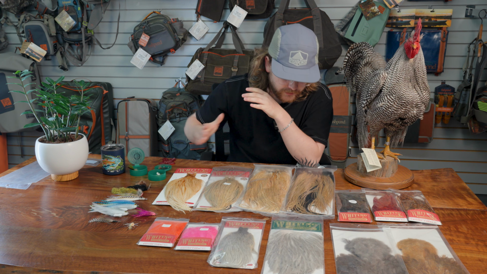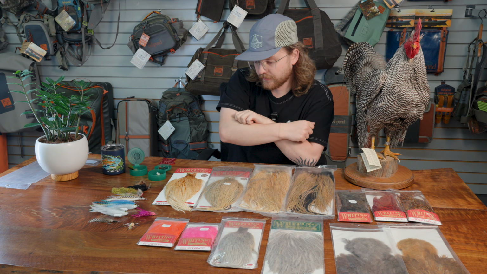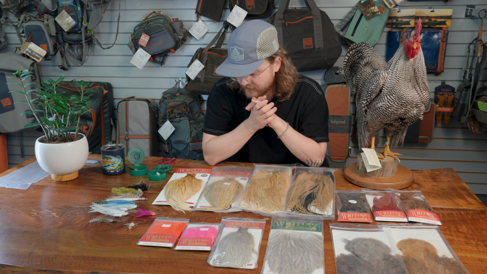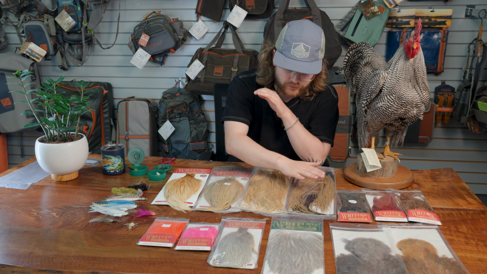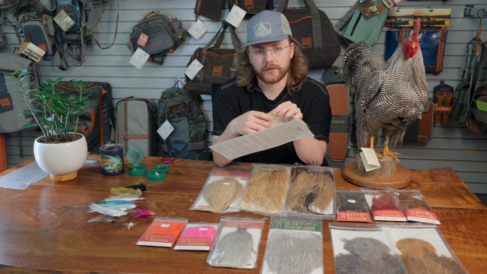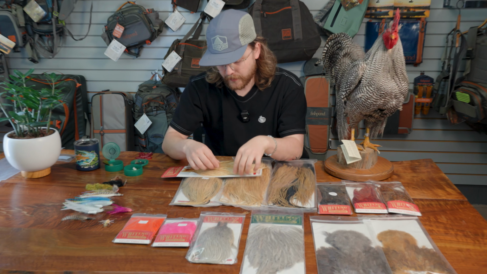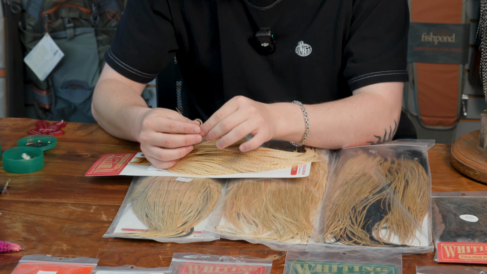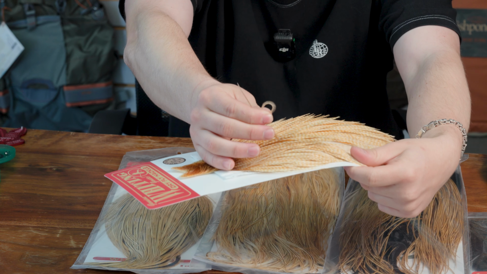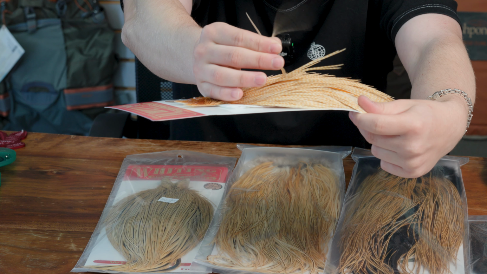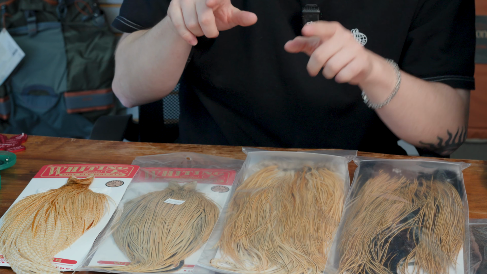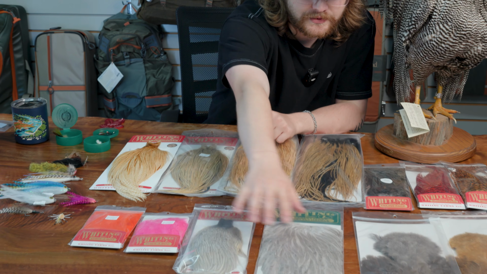So right now we're just going through all the Whiting stuff. We may do a separate video in the future on miscellaneous feathers and what to use them for. But starting with the rooster stuff, your rooster fibers have more stiff barbules, meaning the little part that makes the fly float is the barbule, and that's what this is when you bend it. That's actually what holds your fly up with the surface tension, and roosters have more stiff barbules and they don't stick together like a hen does. We'll get to that later.